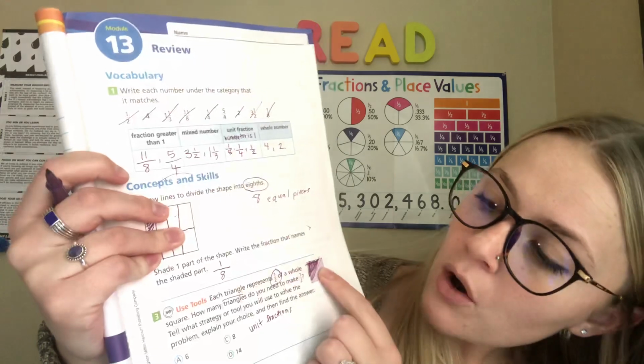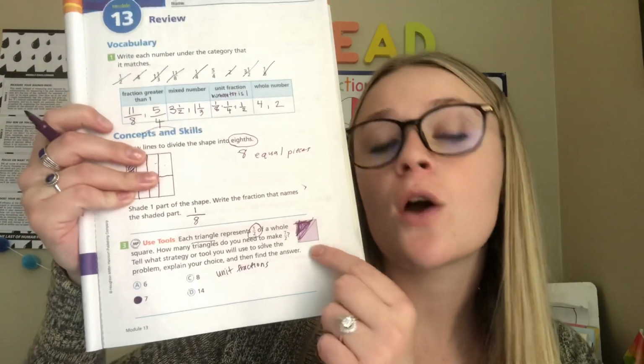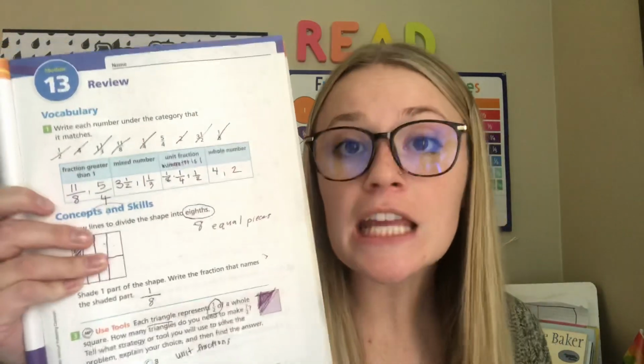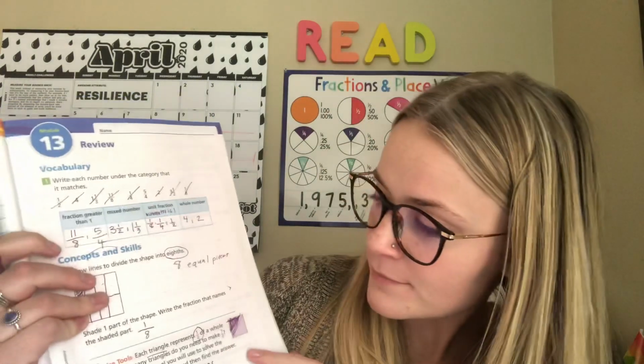Does that make sense? So 1/2 of a whole, this triangle is the same as 1/2. So if I want 7 halves, I need 7 of whatever a half is. In this situation, a triangle is a half. And so I need 7 triangles. Awesome. Next page.